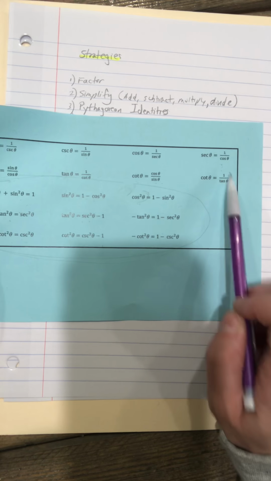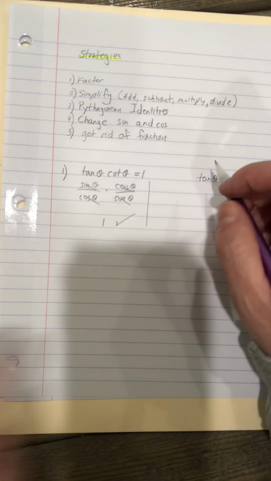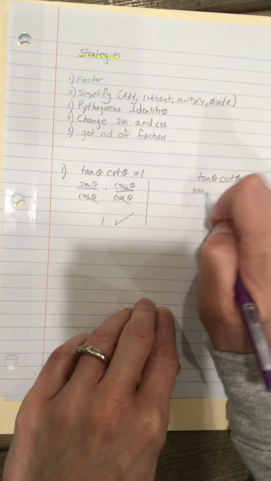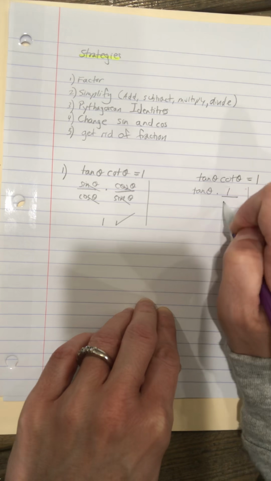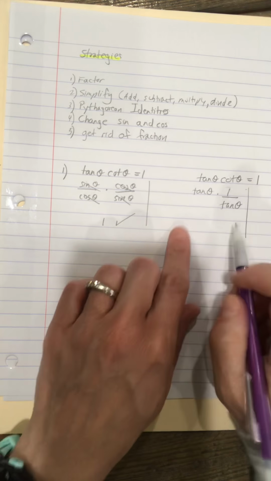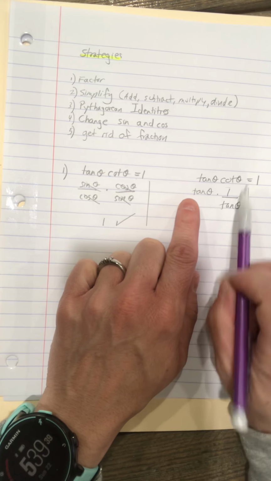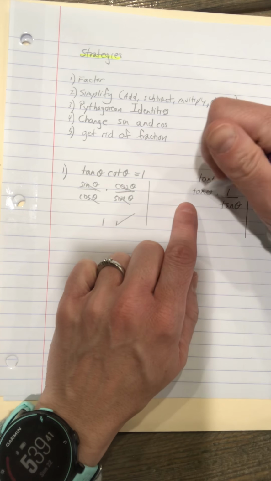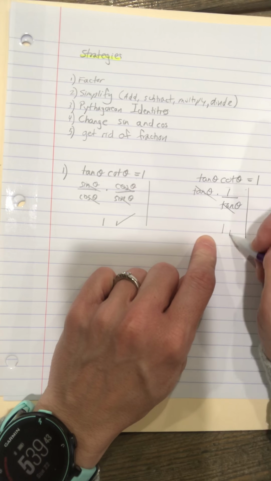Cotangent is the same as 1 over tangent. You could have written this, but again, you have to show it. You can't just tell me it works. You have to verify by showing, wait, I can change cotangent to 1 over tan, and the tans can cancel out, and that's 1. Both of those would give you 100% credit on an assessment.